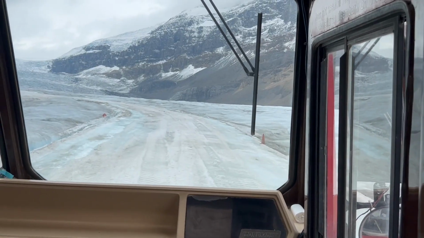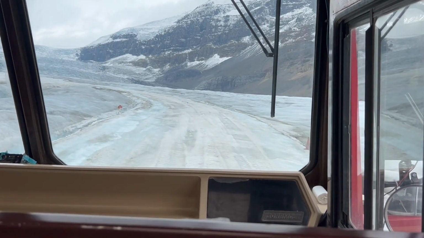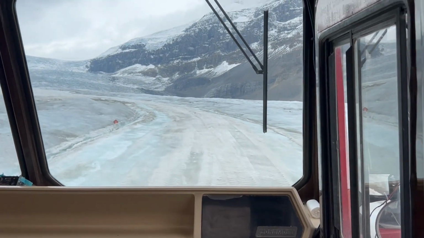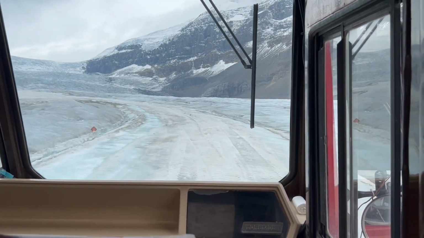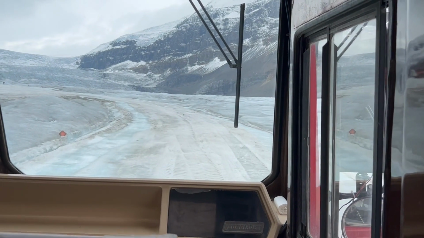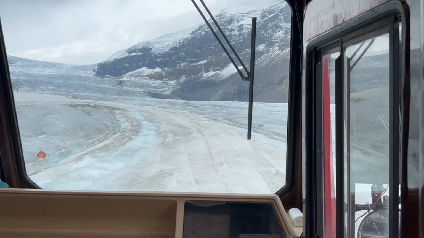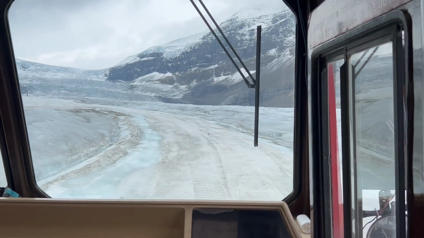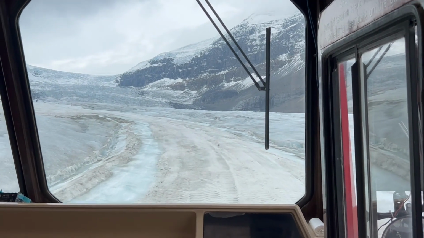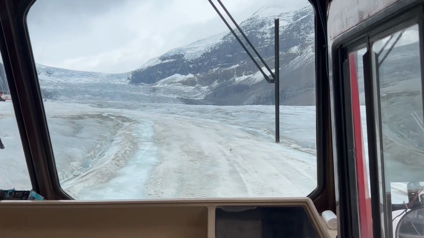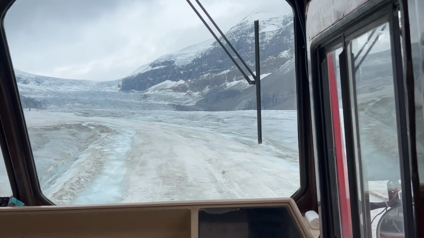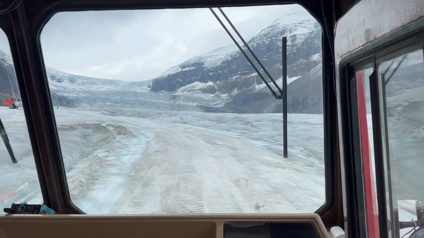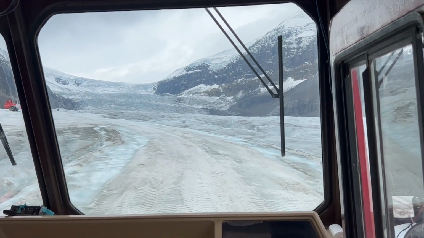So why do you think the glacial ice looks blue in color? Why do you think so? Yeah, scattering of light, that's it. So everyone, when the sun rays hit the glacial ice, it acts as a prism, and it forms 7 colors deep inside the glacier, the rainbow.